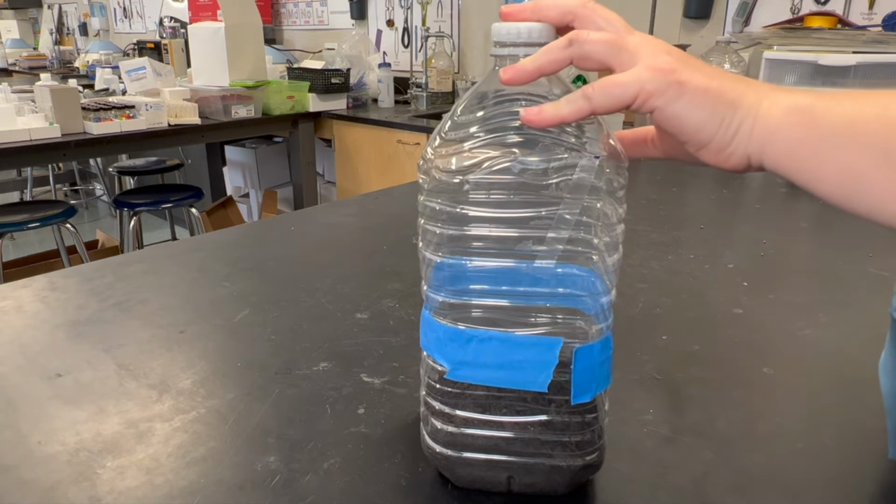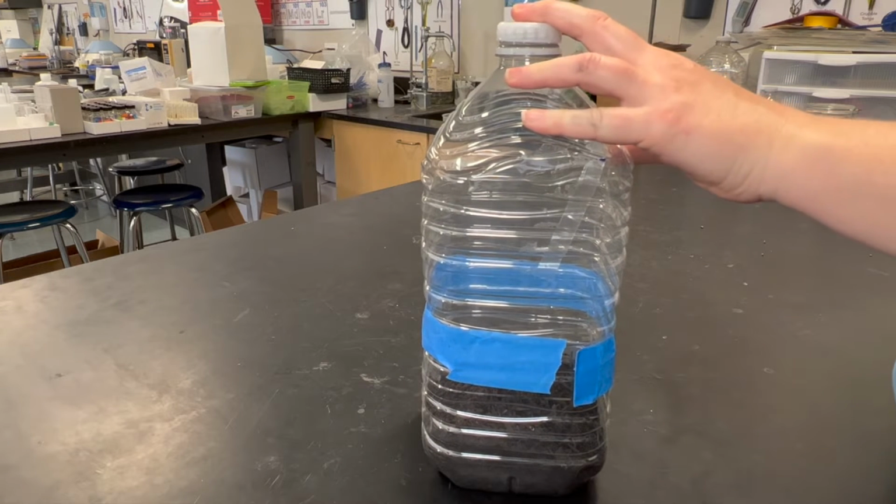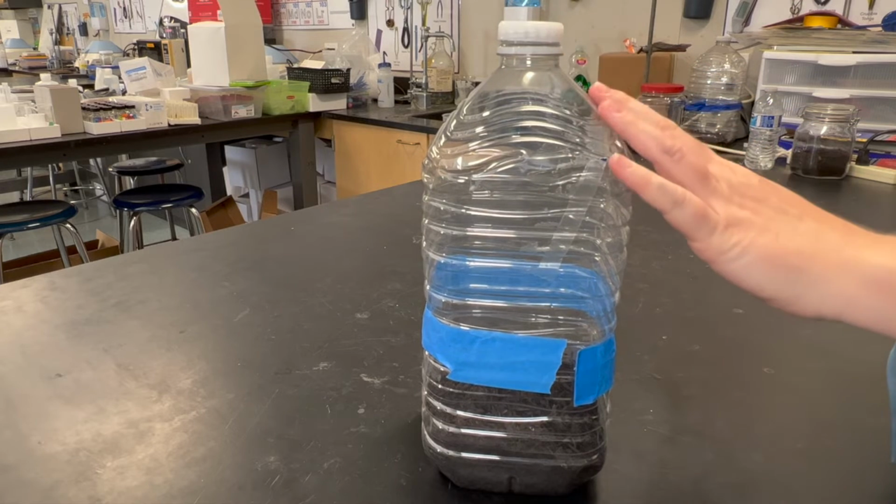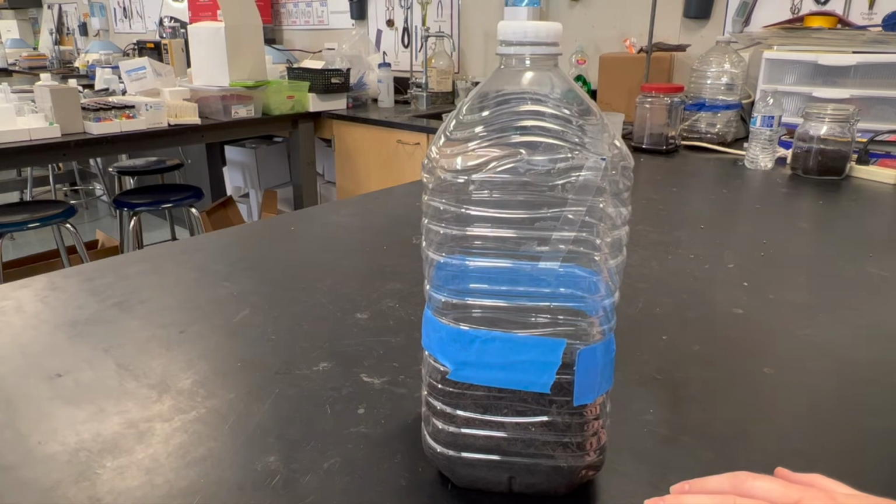Now that you have made your initial greenhouses, the goal of today is to either increase or decrease the temperature inside of your greenhouse. There are many ways that you can accomplish this, so feel free to be creative and discuss your idea with your instructor before you do anything.